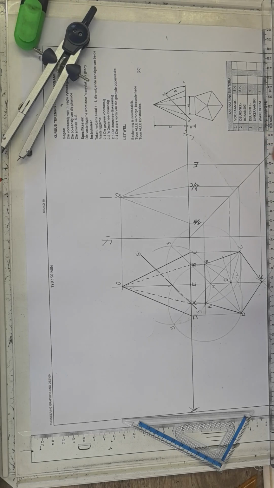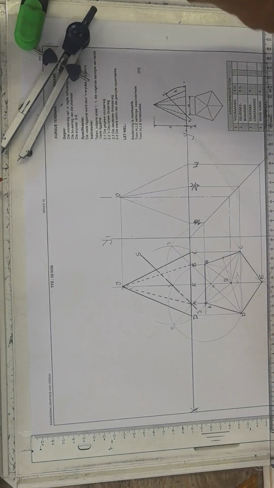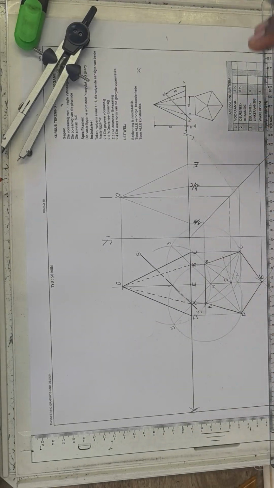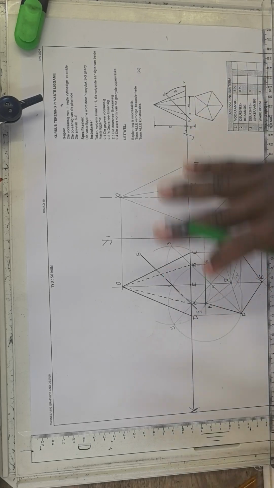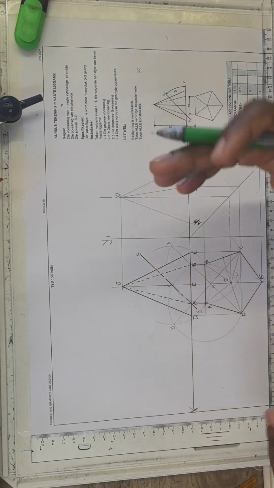So I'm going to use a different color so that you can see. But remember that you're not allowed to use color. It's only teachers who are allowed to use color. I'm only using color so that you can see. Otherwise, I'll be using a pencil.